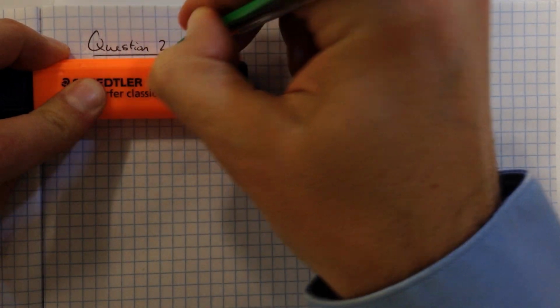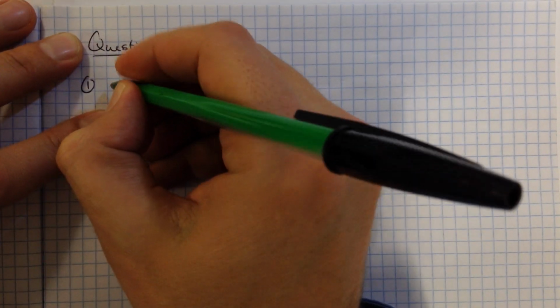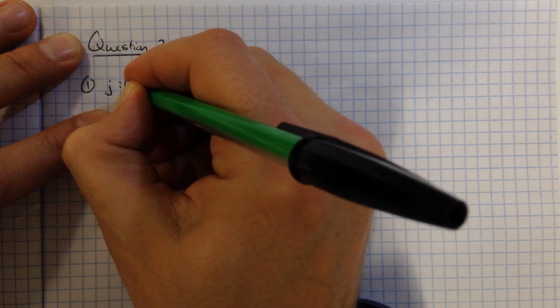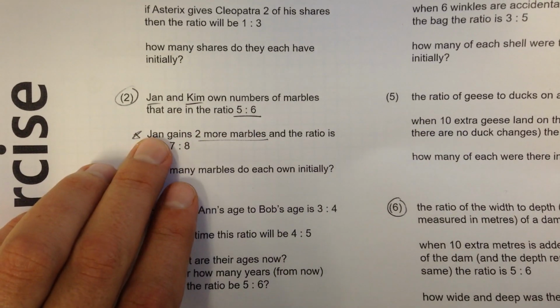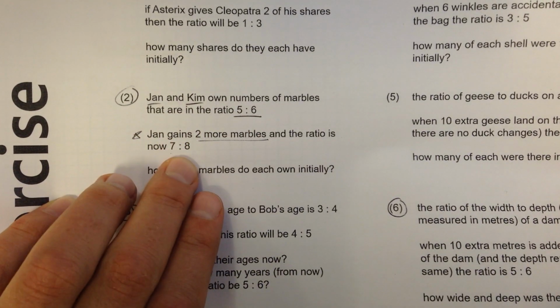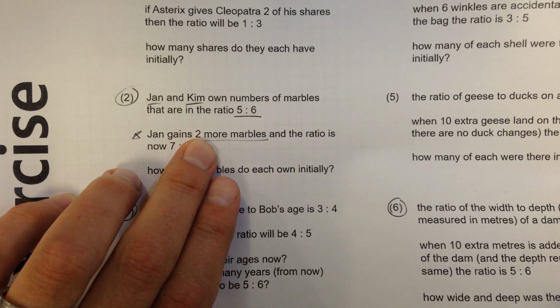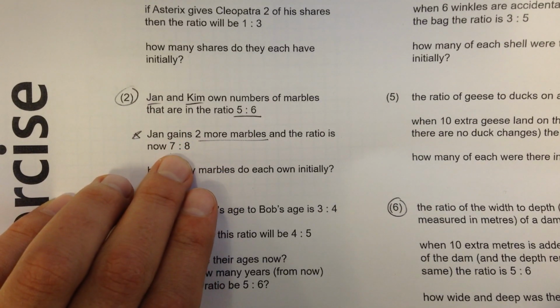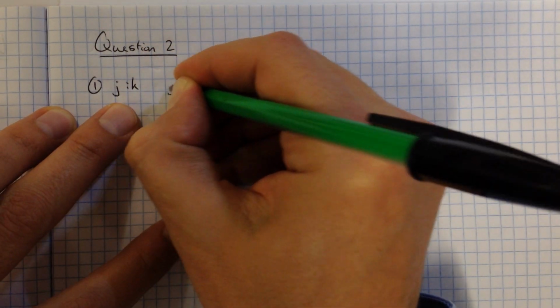Let's set up the equations for number 1, and it is Jan to Kim. Jan to Kim is 5 to 6. Jan gains 2, now it's 7 to 8. So J plus 2. Kim doesn't get those 2 marbles. It's just J plus 2 over K, 7 to 8.